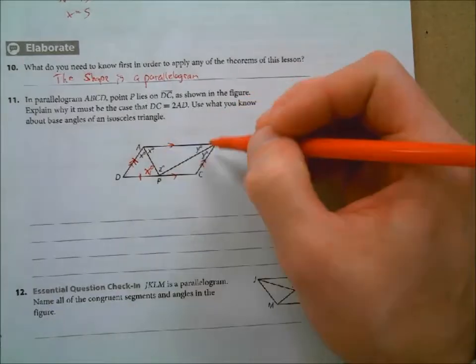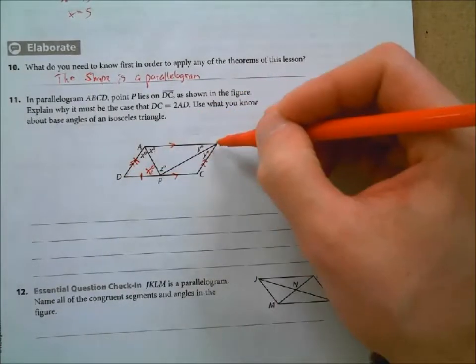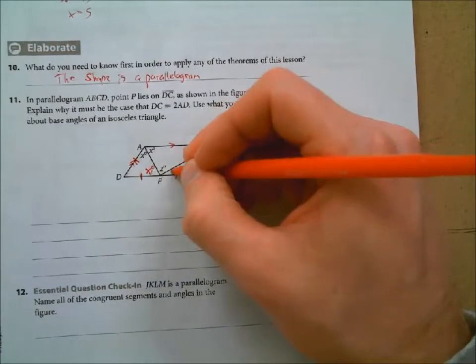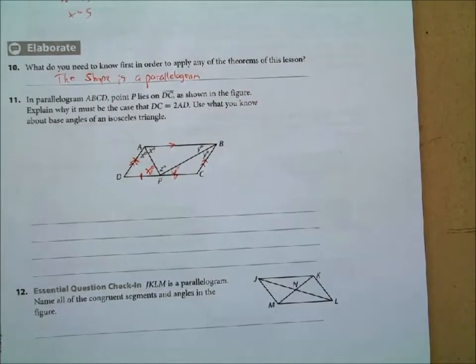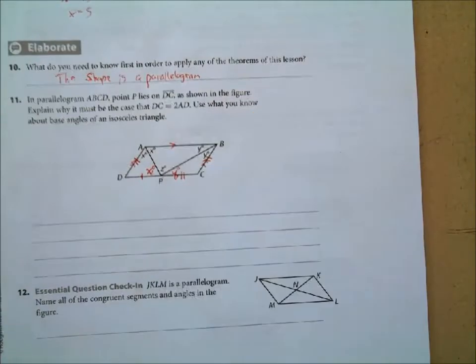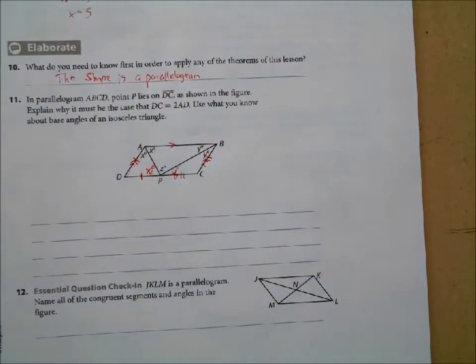And then we have another isosceles triangle over here, do we not? Right here. Again, parallel lines crossed by a transversal. So if that's y degrees, this is going to be y degrees right here. And so then we have these two sides are also congruent. Okay.